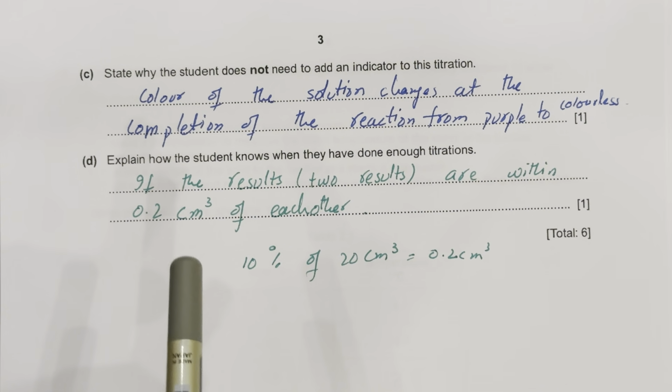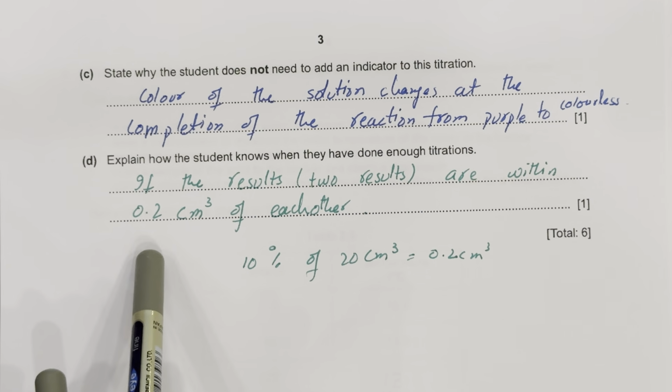And you need to take many titration readings until the difference between two consecutive readings is 0.2 cm³. So you're going to write this: if the results of two consecutive readings are within 0.2 cm³ of each other, then it would be enough readings for the titration.